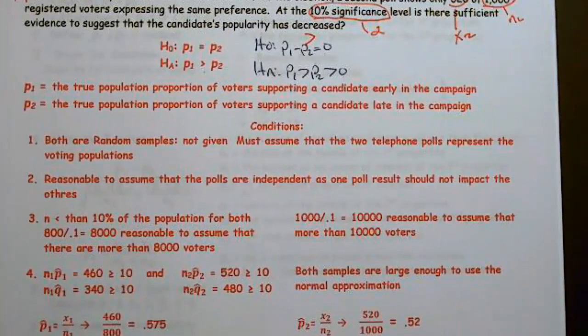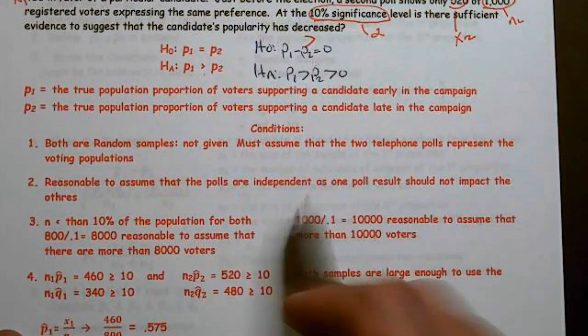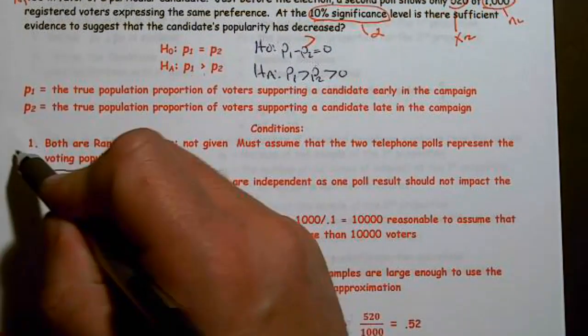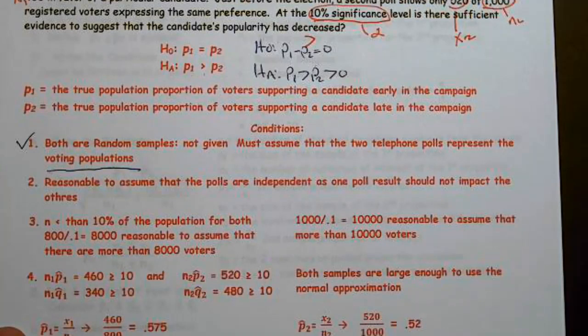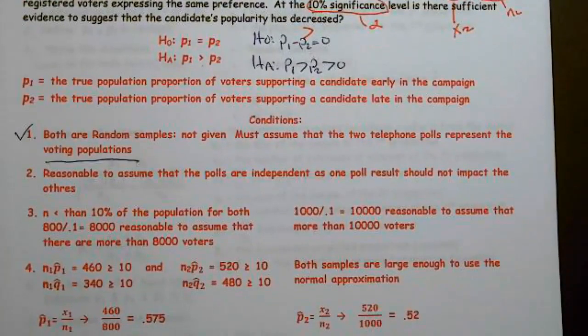So conditions, both are random samples, all right? Well, that wasn't given, but we're going to have to assume that they are, and we must assume that they represent the voting populations. Now, they will tell you that they're simple random samples, but if they weren't, you would say that they represent the voting populations truthfully, and we may proceed with caution, et cetera, but they're going to tell you that unless it's a multiple choice. Next thing, reasonable to assume that the polls are independent, as one poll should not impact that of the other. That's probably true.